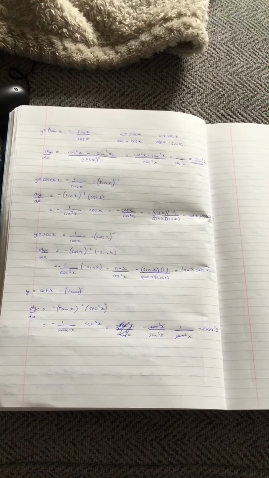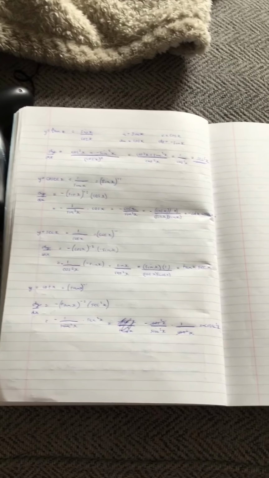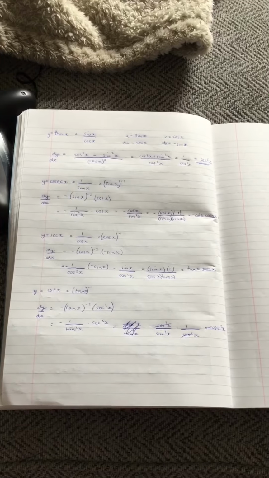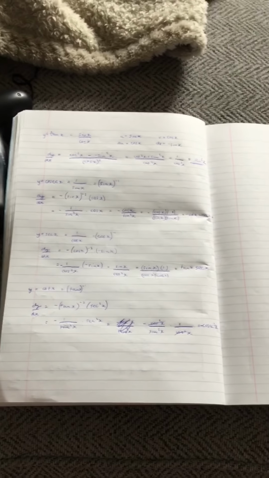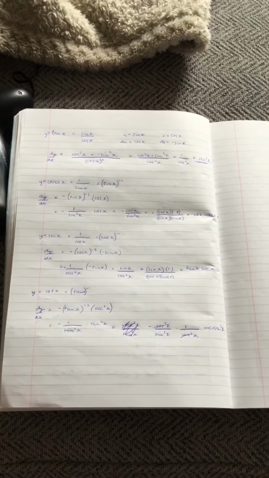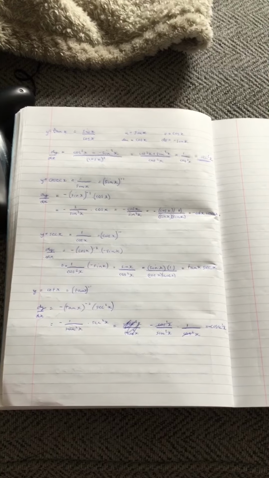It's probably unlikely you'd get asked to show this, you'd just be expected to do the differentiation. But yeah, it's worth knowing anyway.